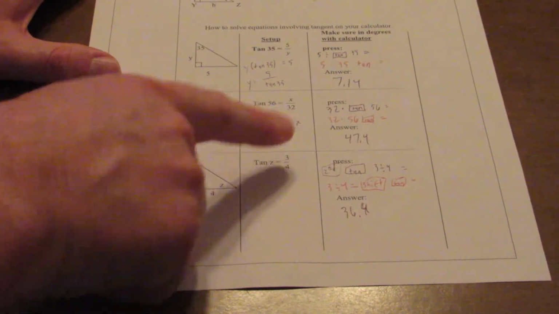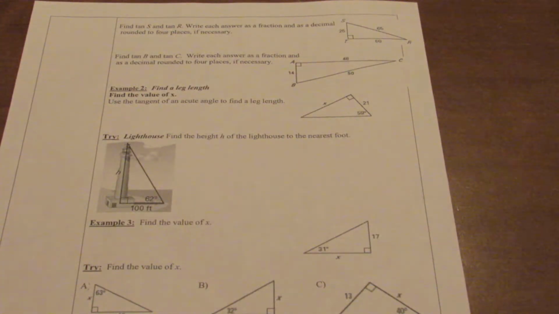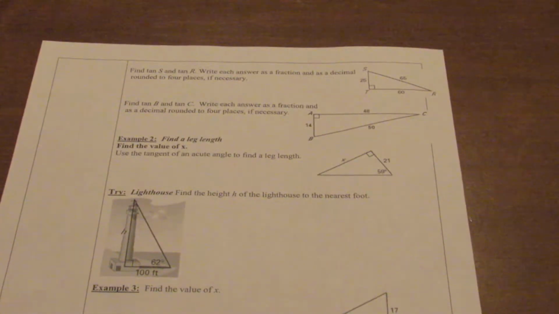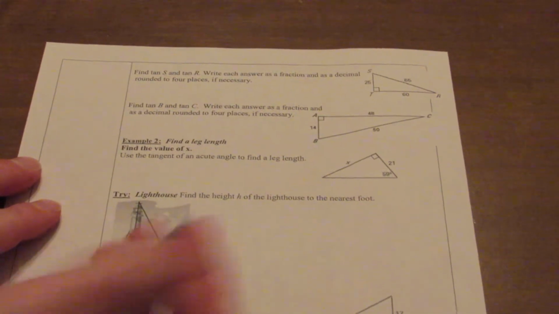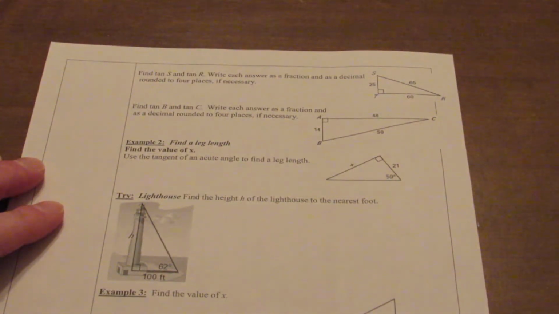Z is my angle, so this is my setup. All right, so here's what some of the problems look like. The first one says find tangent S and tangent R. Now watch the instructions. It says write each answer as a fraction and as a decimal, rounded to 4 places.